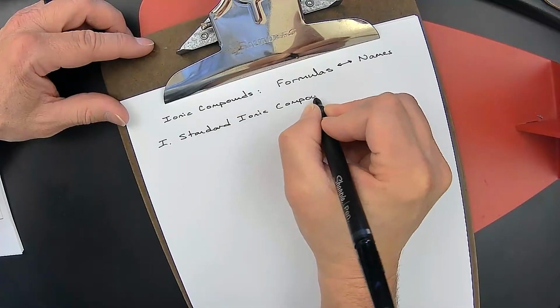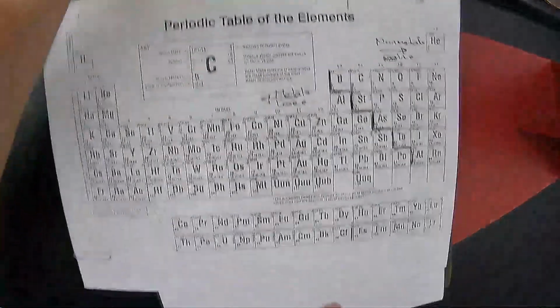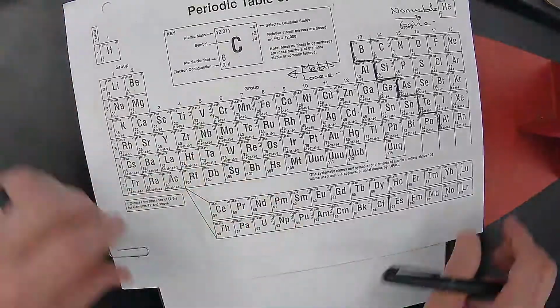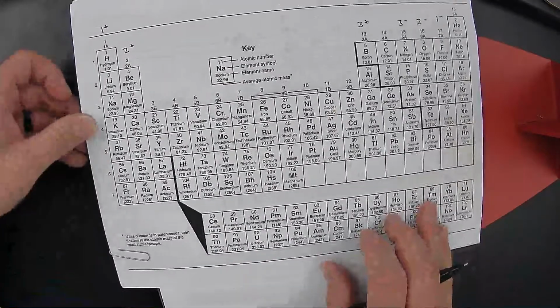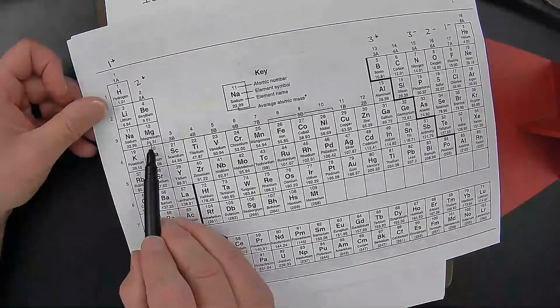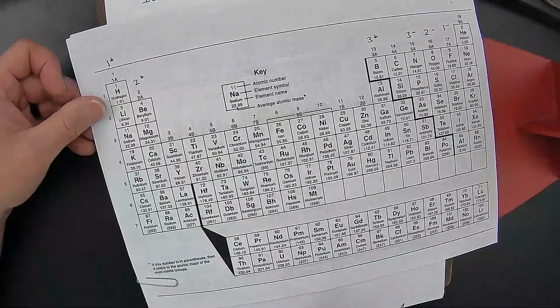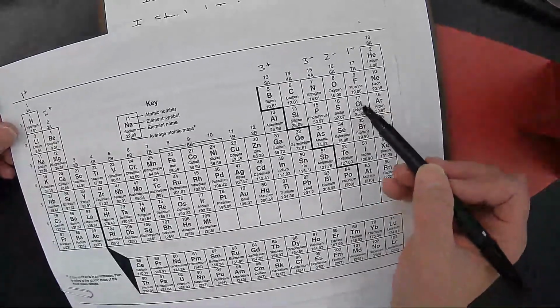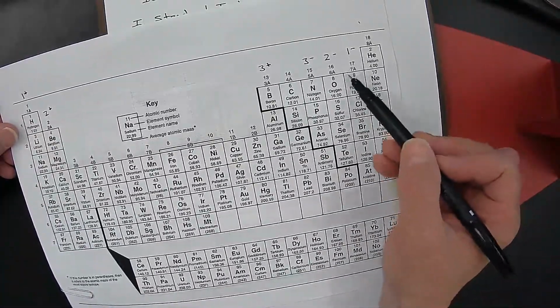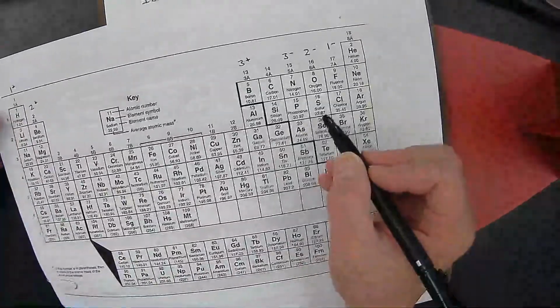compounds. This is where you are dealing with simply a metal element that can only have one type of charge and a non-metal element that can only have one type of charge. So for instance, let's take Mg. Mg is in column 2A. It can only be a 2+ charge. Chlorine in column 7A can only be a 1-. Or K can only be a 1+. S can only be a 2-.